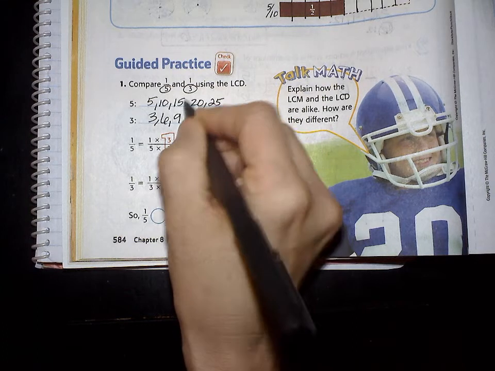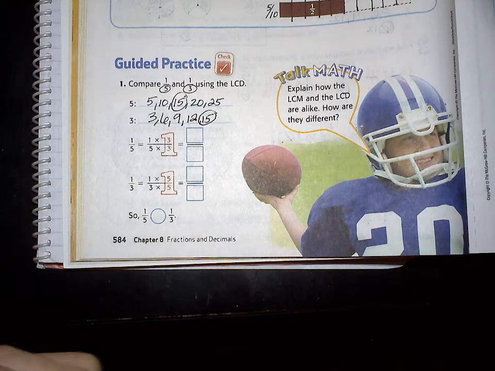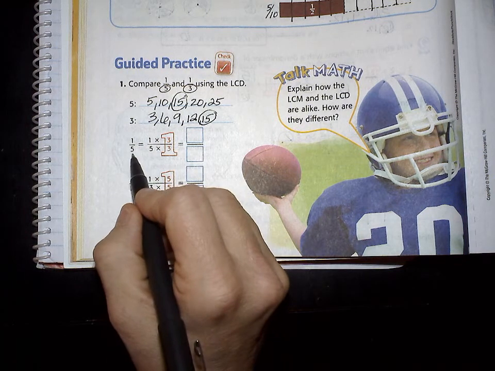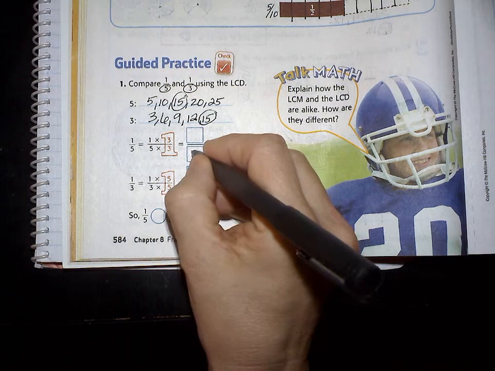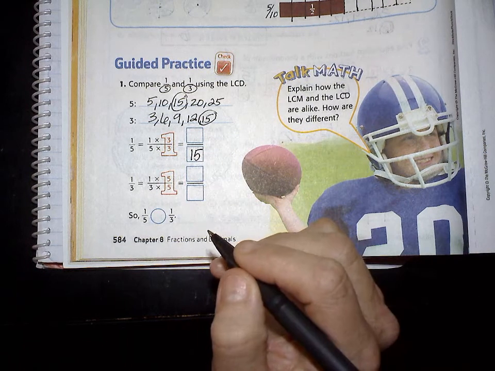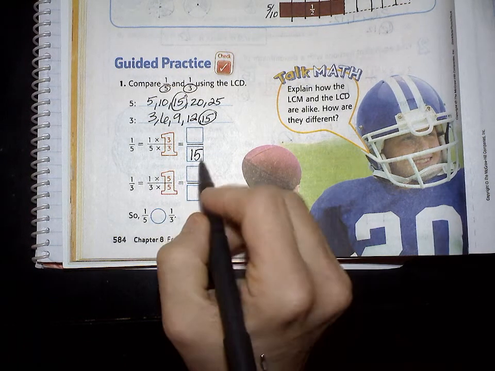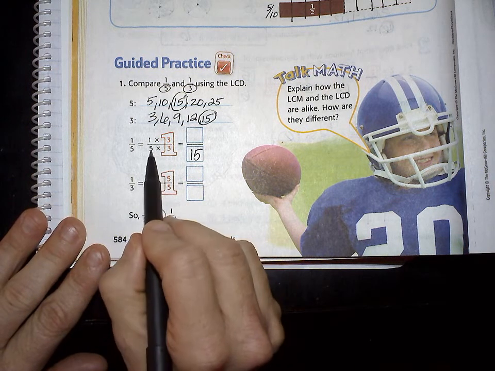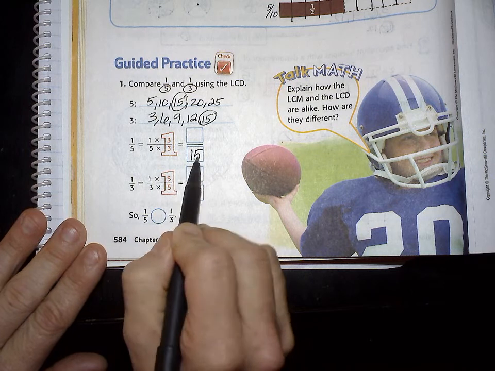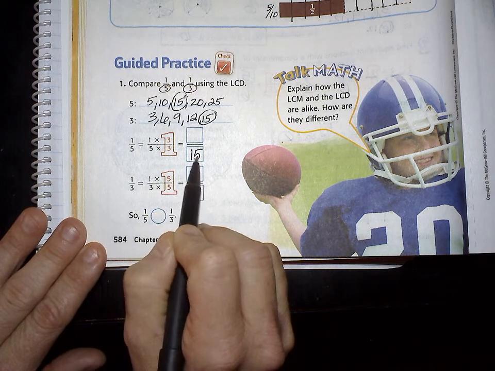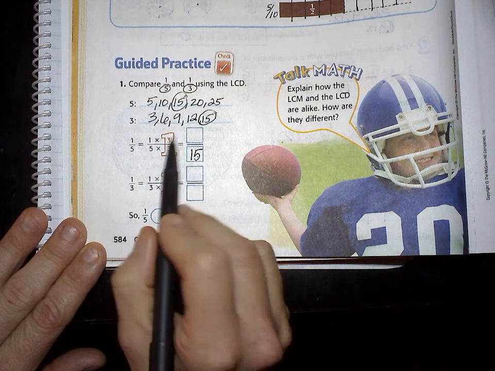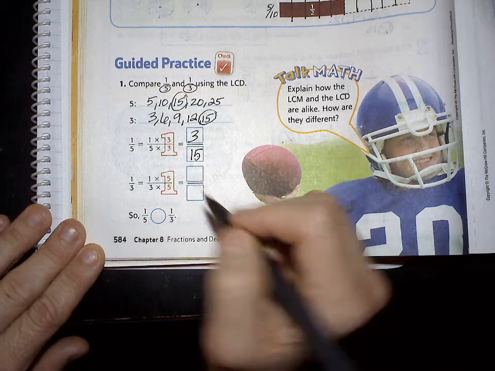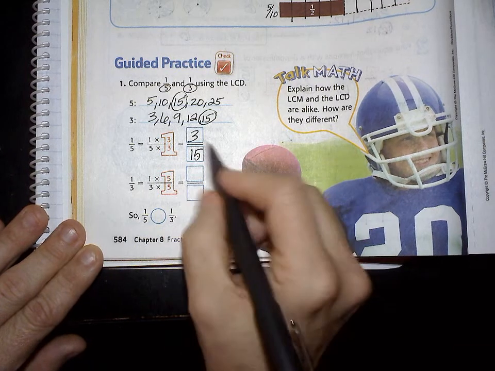Okay, so circle those 15s. That's your least common denominator or least common multiple. So your original fraction here is 1/5, and we need to change the denominator to 15. So fill in that new denominator of 15. And they've already done some of the work here, and I hate it when they do this, but they're telling you it's 5 times 3 gives you 15. So on the top, now you have to multiply the same thing on the bottom, same thing on the top. So 1 times 3 is 3. So 1/5 is an equivalent fraction to 3/15.